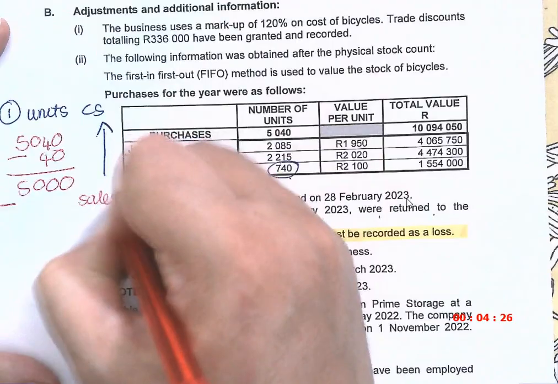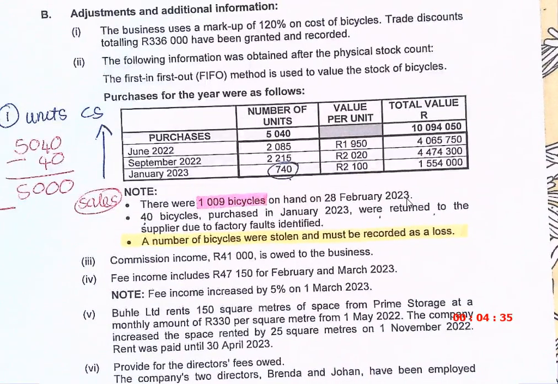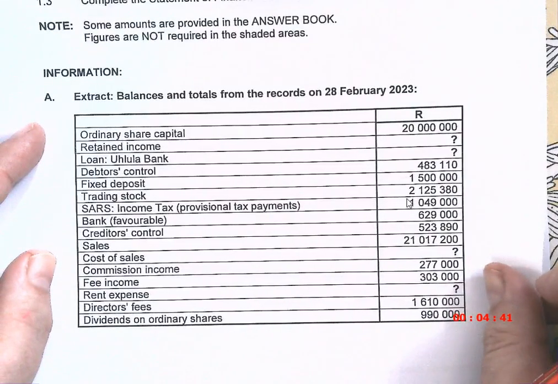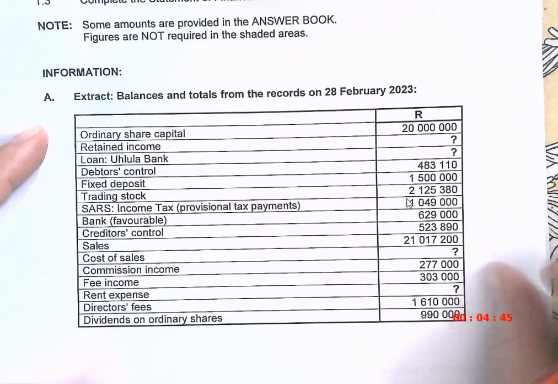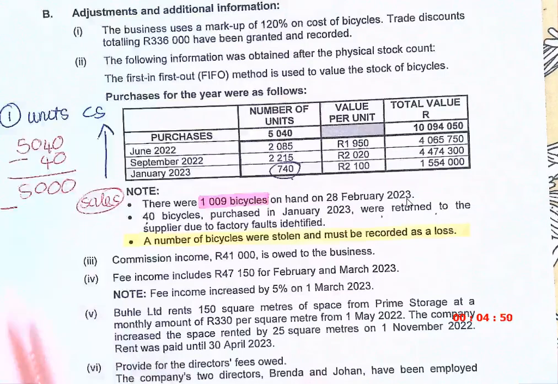Did they tell me anywhere how many bicycles I sold? Do they tell me here somewhere? Anybody? You are whispering, I can't hear. We have a closing balance for inventory. I know where. Underneath. Oh, so we don't even have to do that. Let me quickly just finish that.